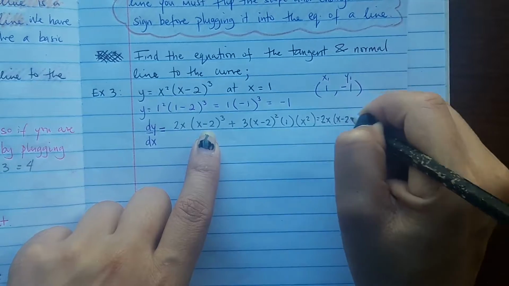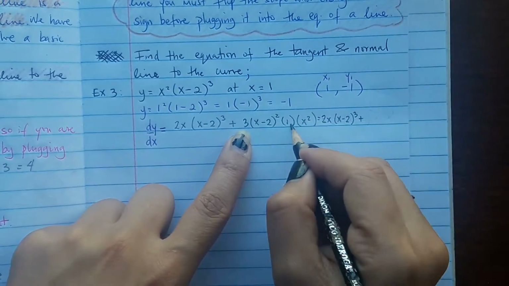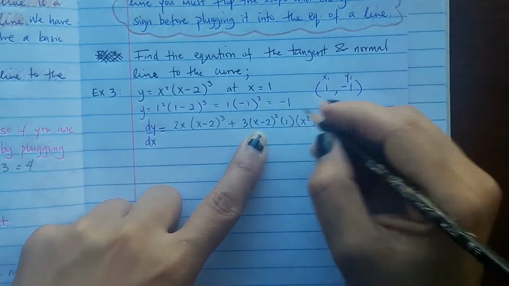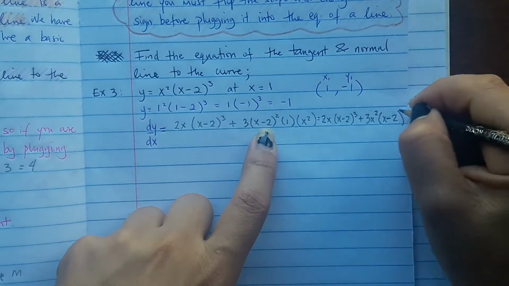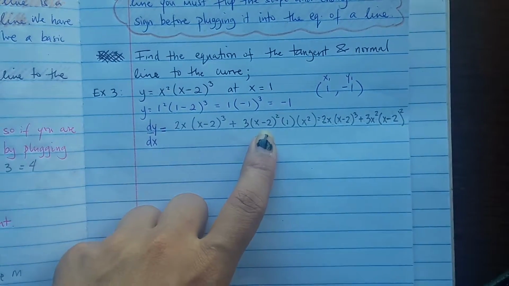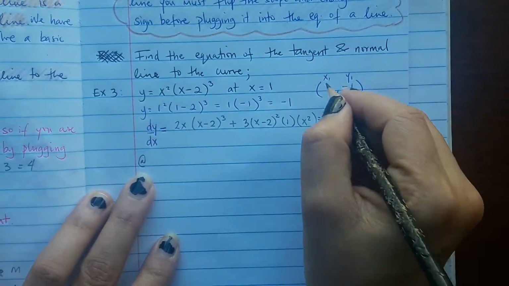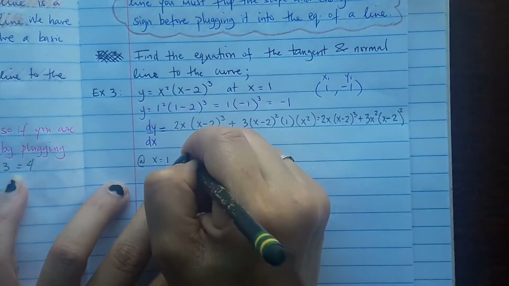All right, then let's simplify this a little bit and see what it looks like. So we're going to get, the first part stays the same, but the second part we can combine the 3 times x squared to get 3x squared. All right, so it's pretty straightforward. All right, so now we are doing it at this point that we're given. So what's the slope at x equals 1?